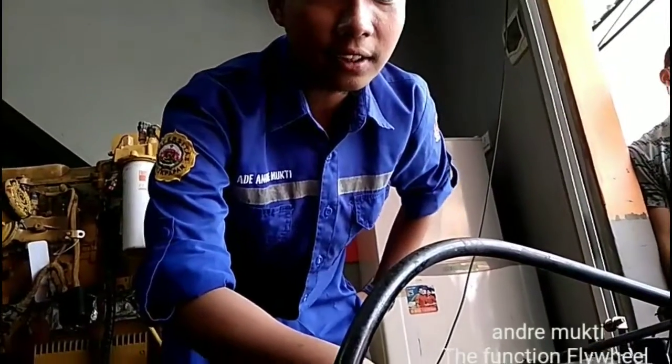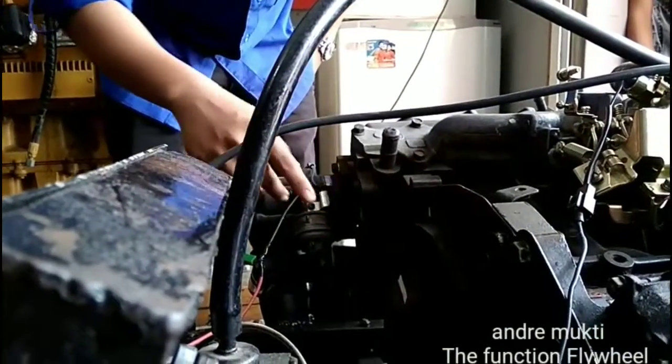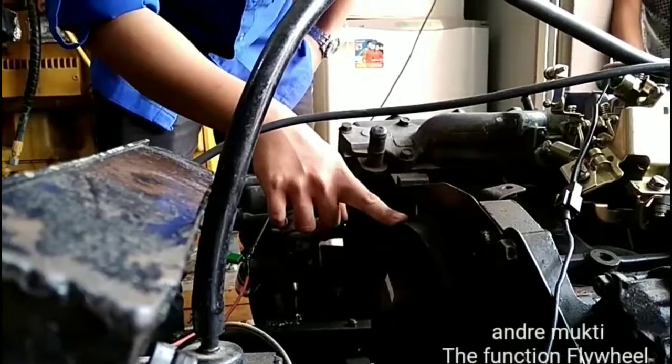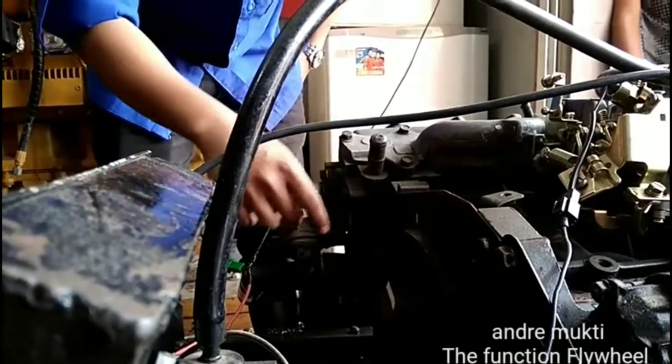My name is Ade Indra Mukti. I will explain the function of the flywheel. The flywheel serves four main purposes in most engines. It provides mass for rotational inertia to keep the engine in motion.